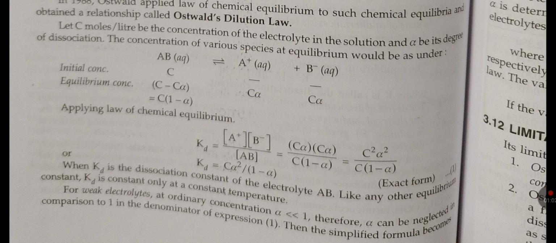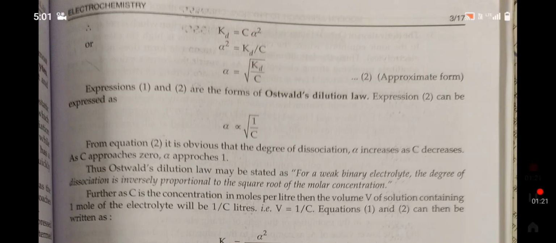constant temperature. For a weak electrolyte at ordinary concentration, alpha is very much less than 1. Therefore, alpha can be neglected in comparison to 1 in the denominator of expression 1. Then the formula becomes Kd is equal to C alpha square, so alpha will equal under root Kd by C. Expressions 1 and 2 are the forms of Ostwald dilution law.